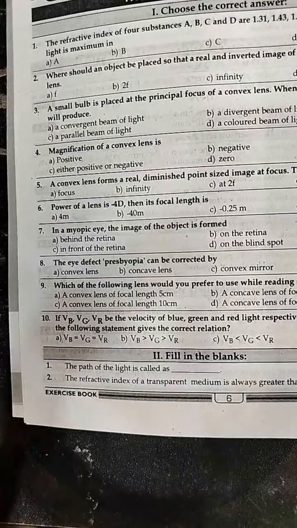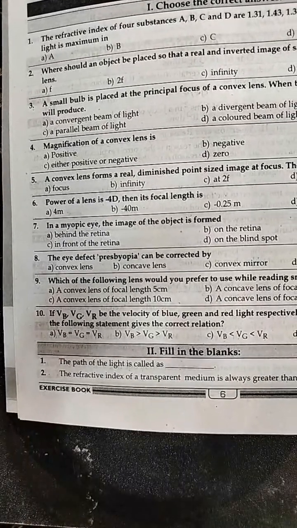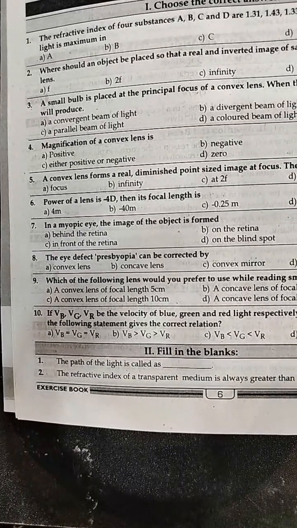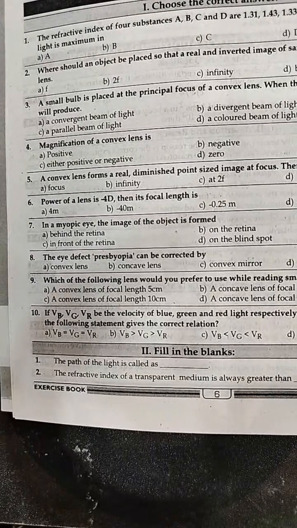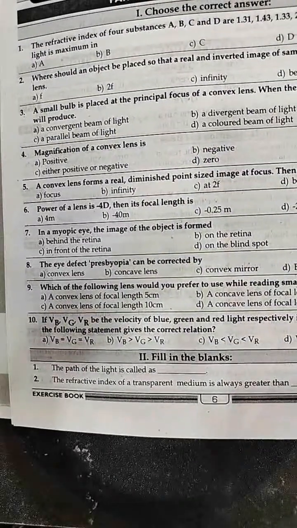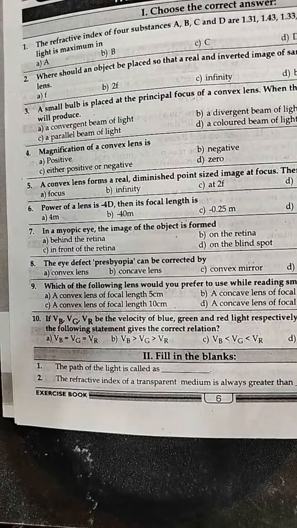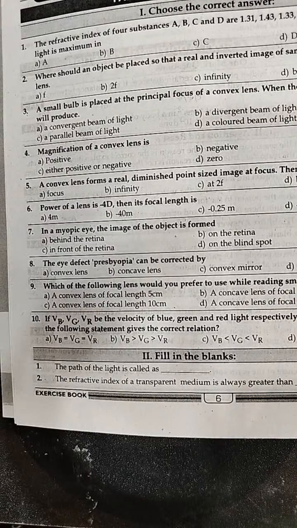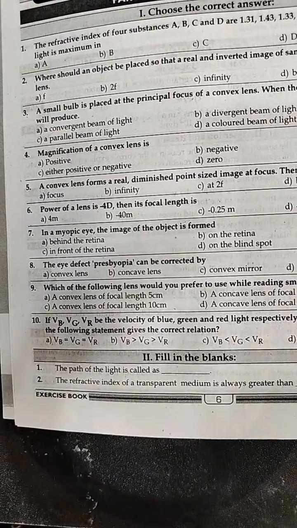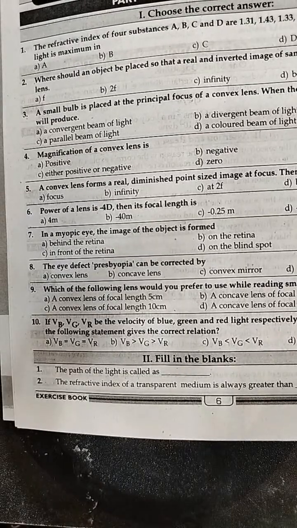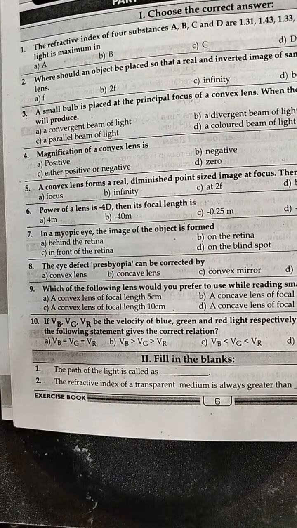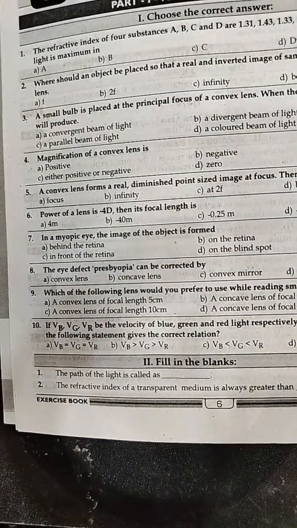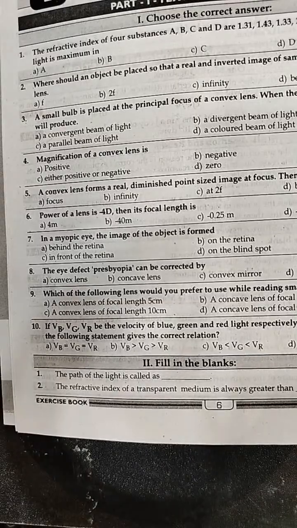Answer for question number 6. Yeah, I can see the answer as B or minus 0.25 m. Yes, very good, students. The answer is option C, minus 0.25 m.